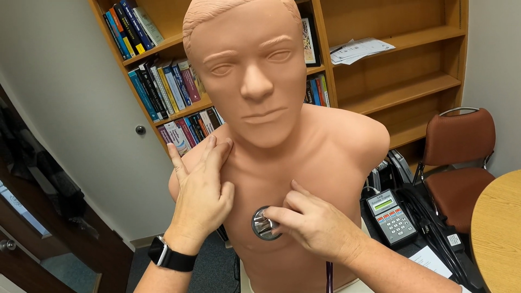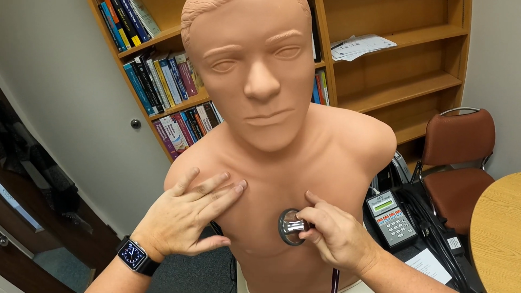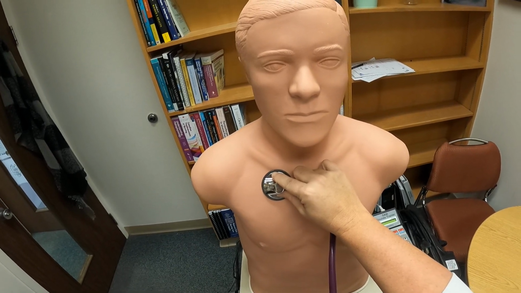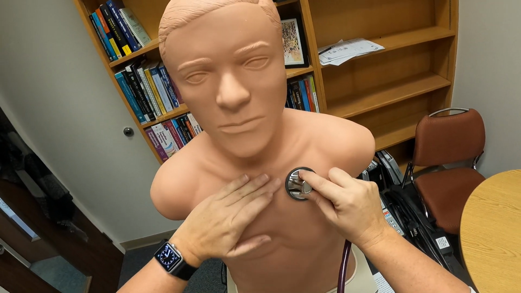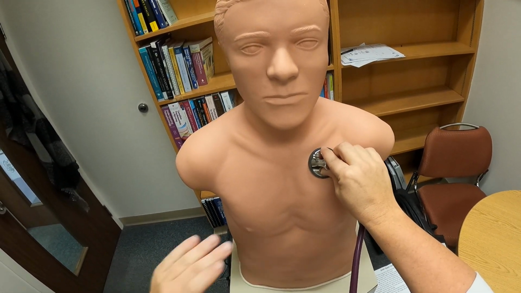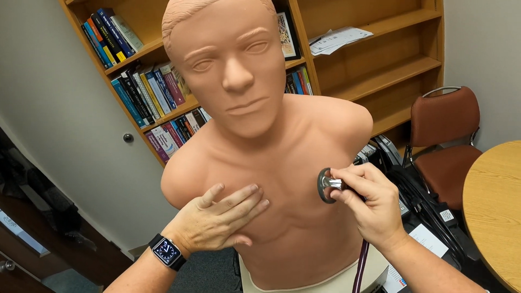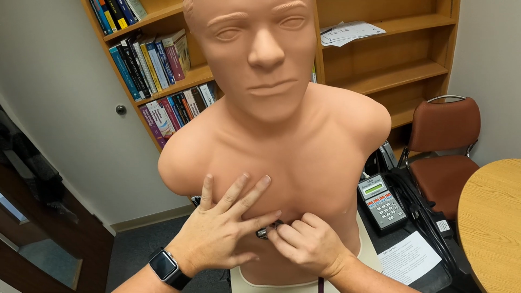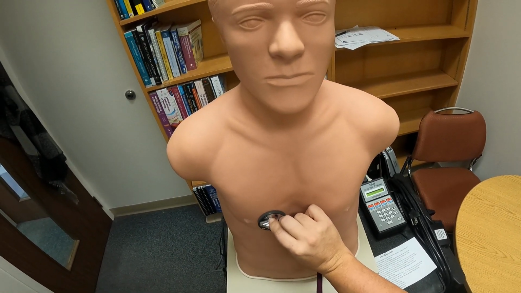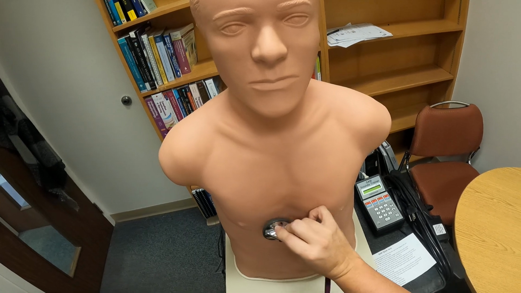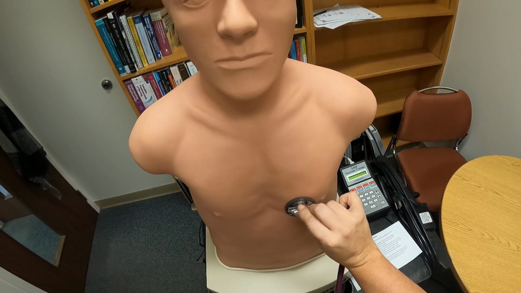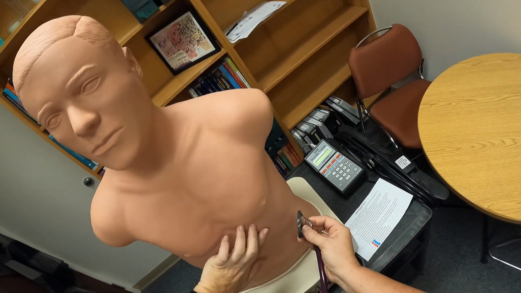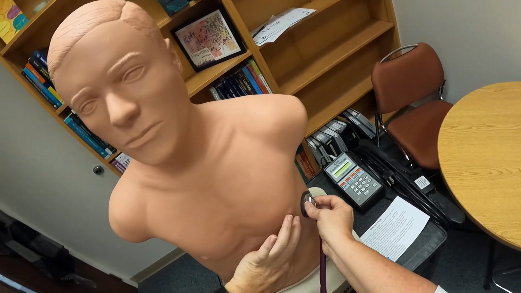You can listen above the clavicle, but on him it's hard to get it flat. So I'm going to come to that first rib space. Second, third. I'm going to come down to the fourth so that I hit the mid lobe on this side. And the fourth, I'm still hitting the upper lobe. Fifth, sixth, I'm going to be getting the lower lobe.